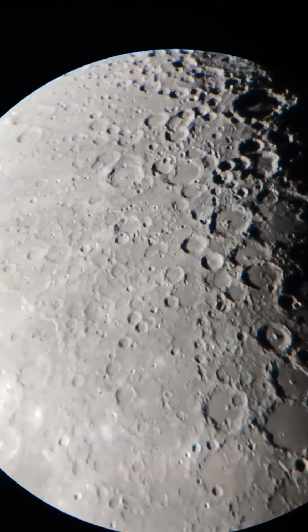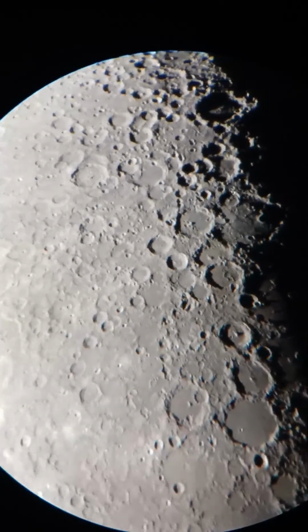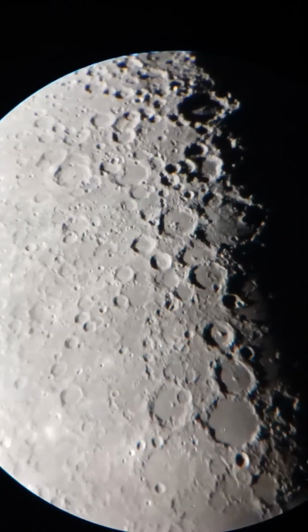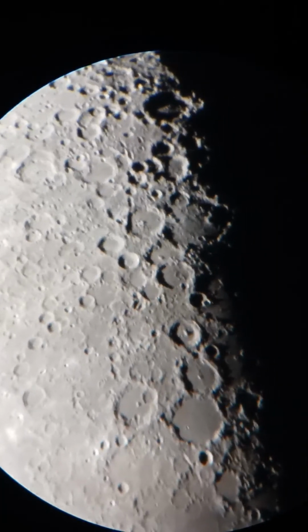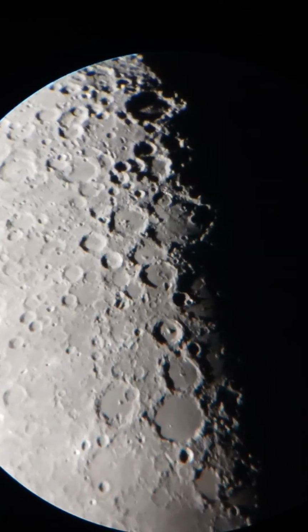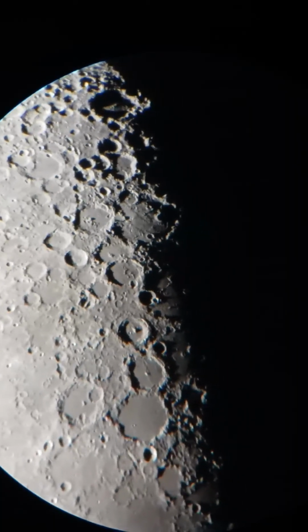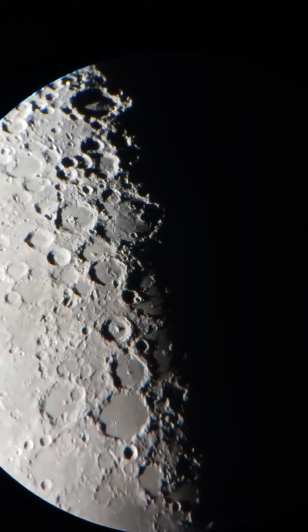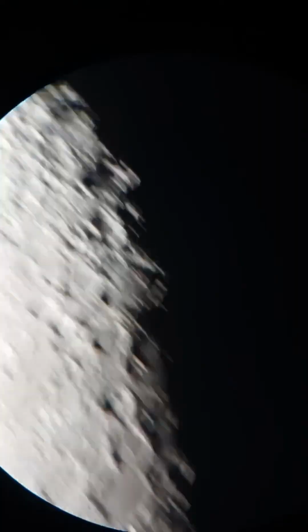So again, this is the southern portion of our moon. To the upper side, you'll see a really dark, large crater. That is Clavius crater. And later on, it will actually be lit up just enough to where you can actually start to see more detail inside of that crater.